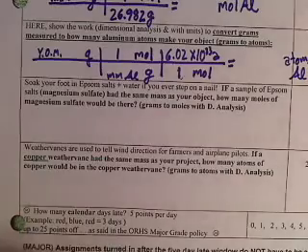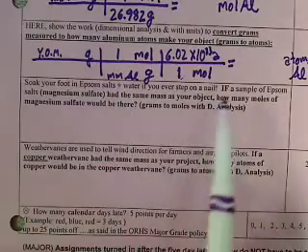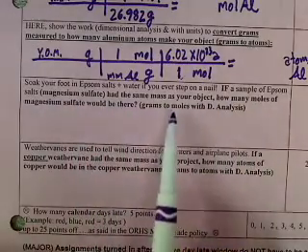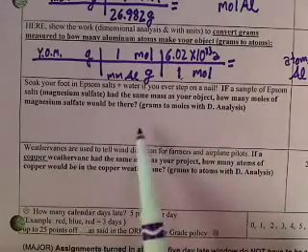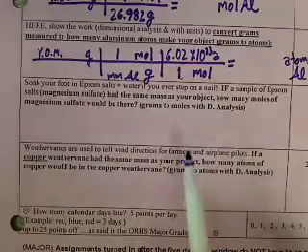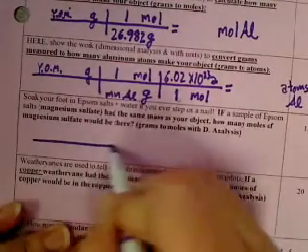Now, the next problem is asking you to apply this type of calculation and see if you can do the calculation with another substance. So it says, if a sample of Epsom salts or magnesium sulfate had the same mass as your object, how many moles of magnesium sulfate would there be? Grams to moles. Okay, well, we've done this before, right? Grams to moles, you've got to divide by the molar mass. So we know that's going to be 2 boxes.